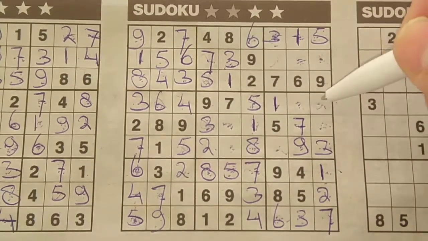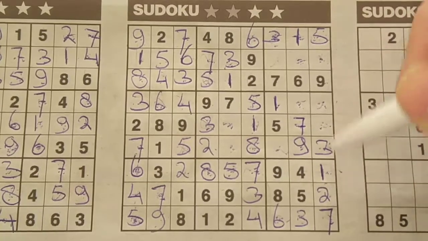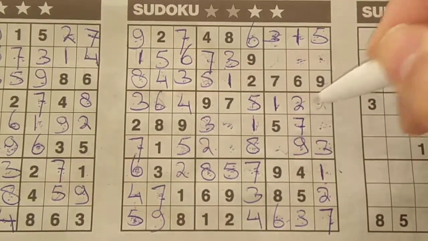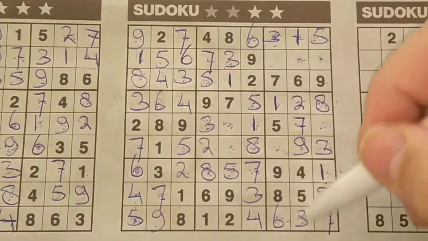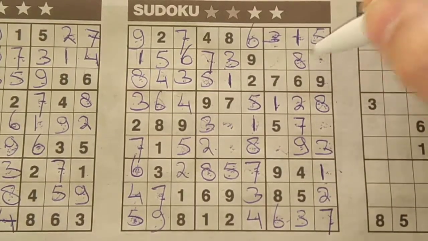2 and 8 are left. We have a 2 here, so no 2 there. 2 should be here, and the 8 goes there. One missing number in this column for the number 8.